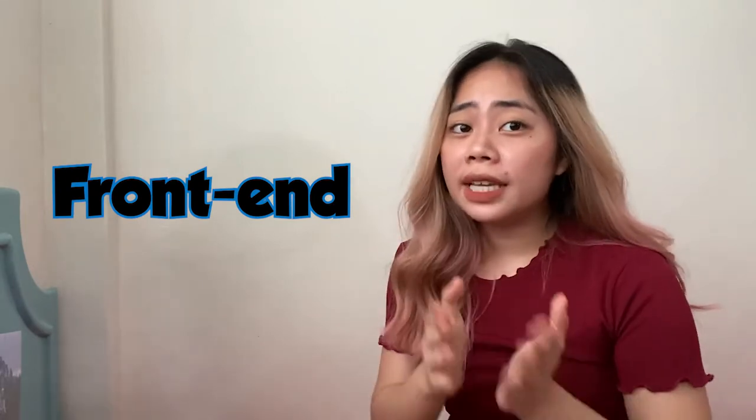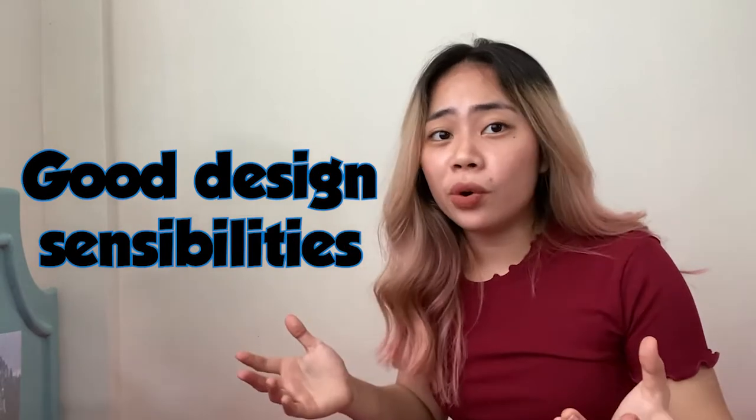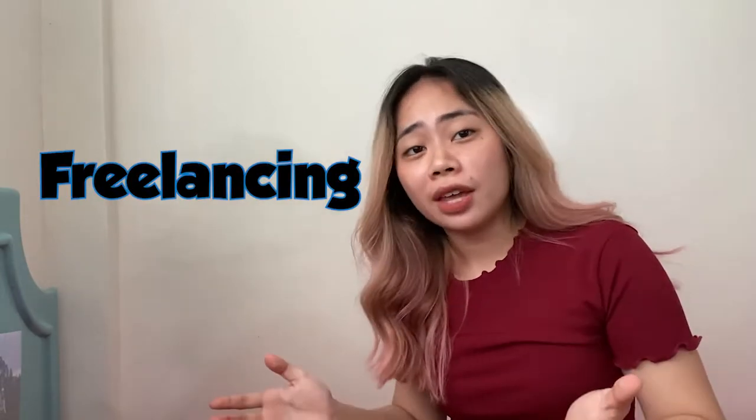Now, development and design are not the same. You will usually be working with a designer on professional front-end projects. However, having good design sensibilities is still important. It will make your collaborations with your designer a lot easier. And if you are freelancing and you are handling everything on your own, including the design, a firm grasp of the design process is needed in order to build something that is both attention-grabbing and functional.